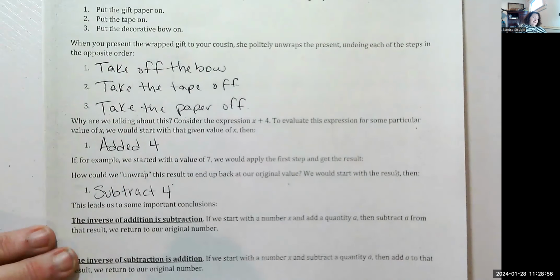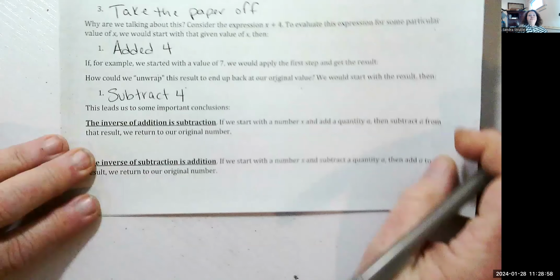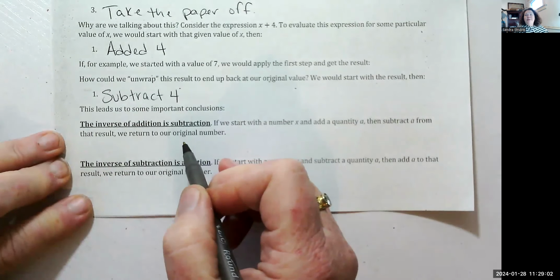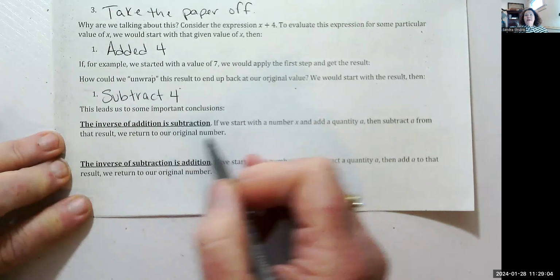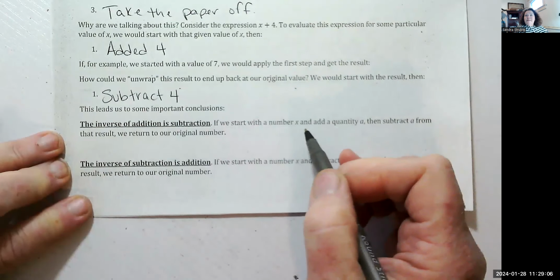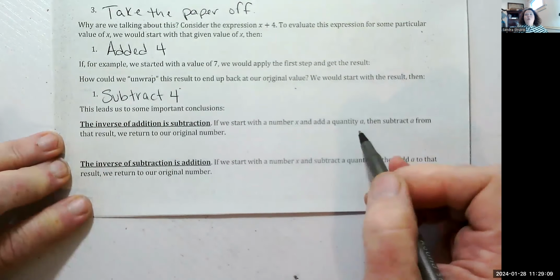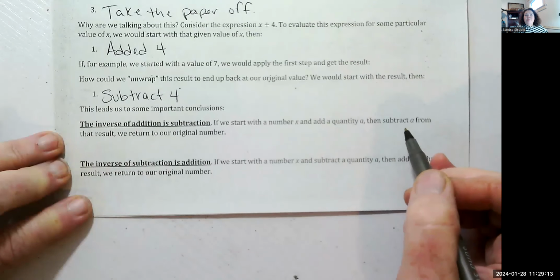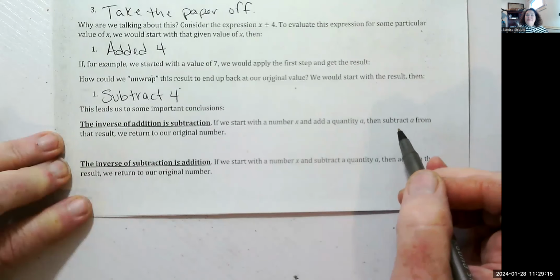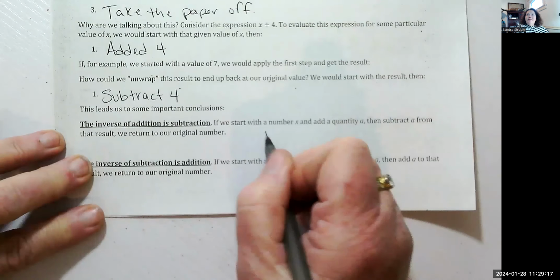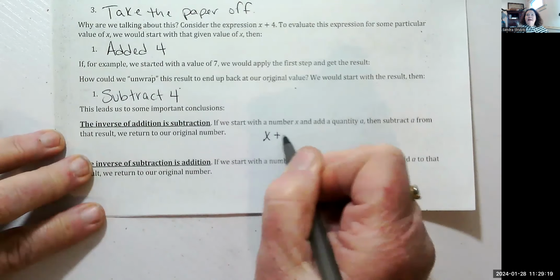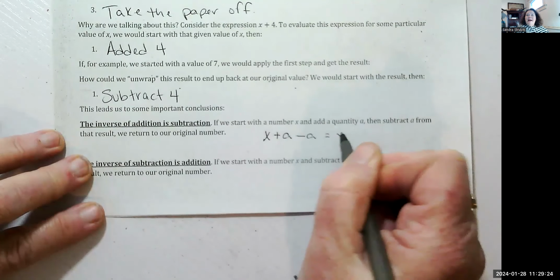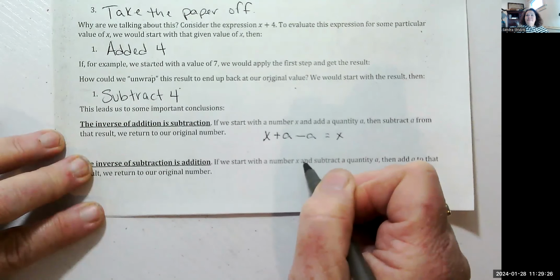And then this leads us to some important conclusions. The inverse of addition is subtraction. I always like to say the opposite too, if it helps you think of it differently. If we start with a number x, just any number, and add a quantity a, then subtract a from that number, we're going to get the original number. If we have x, we add a, and then we subtract a, we're going to get x, is what they're saying.